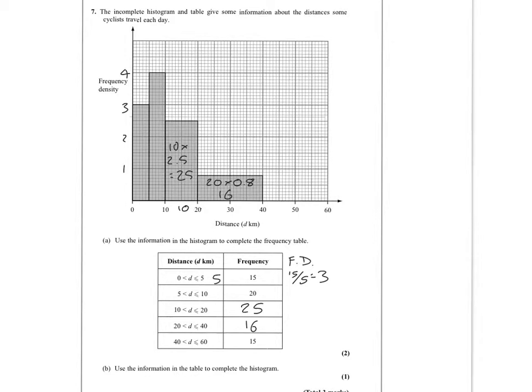And then the last one, it tells me it's a group from 40 to 60. We don't know how high it is, so we've got to find the frequency density, which is the frequency divided by the width, so 15 divided by 20, which is 3/4, is 0.75. So let's draw this, not tricky to draw. 0.75. There we go. Now we've completed the histogram.